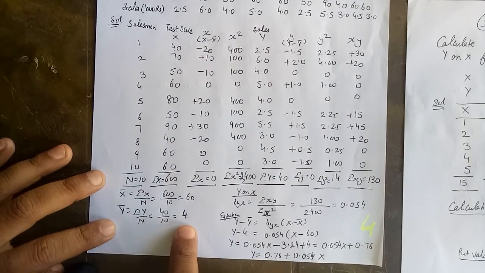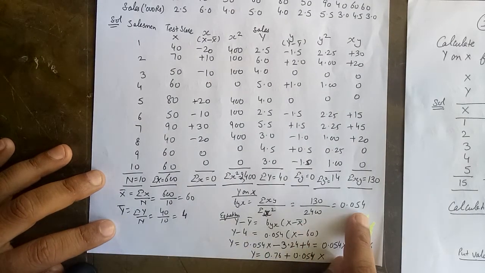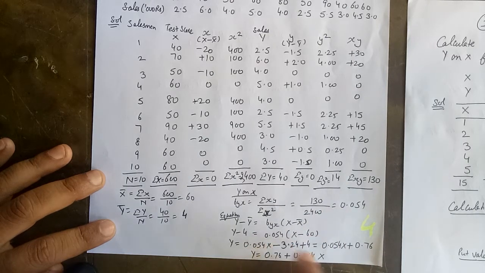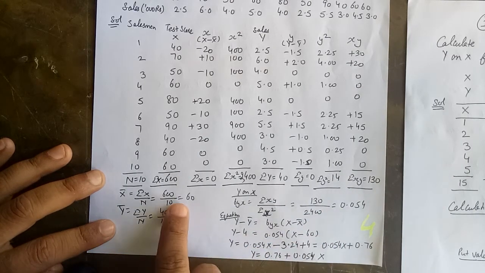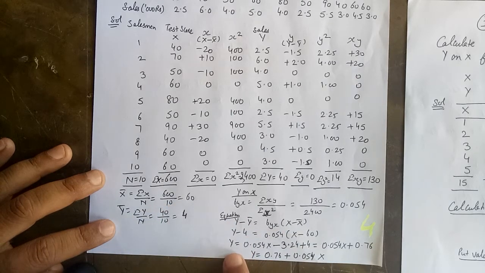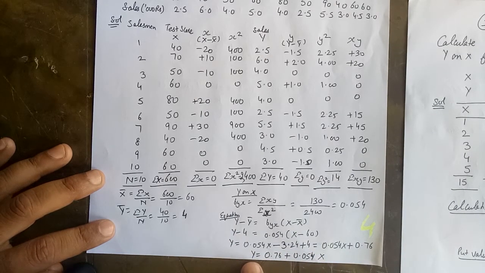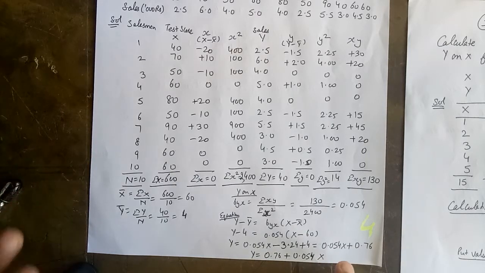Now if we want to calculate y on x, the equation is y minus mean. Y minus mean is 4, and we have calculated byx as 0.054, and x minus mean of x is 60. So y is equal to 0.054x minus 3.24, and minus 4 will move to the right side as plus 4, and the total will be y is equal to 0.76 plus 0.054x. This will be the equation, and that is the regression taken from the arithmetic mean.